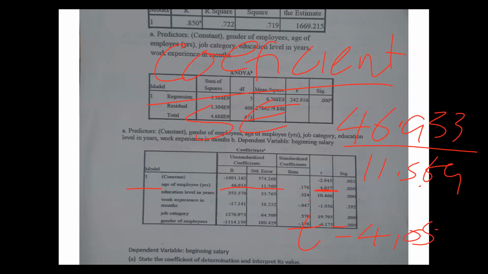Now, what does the t statistic tell you?